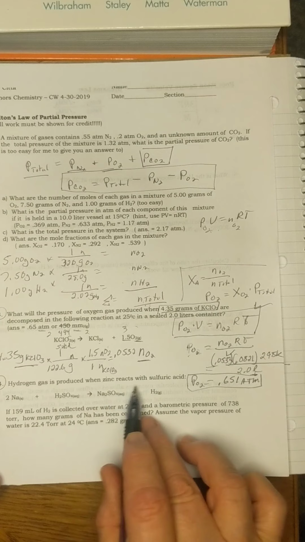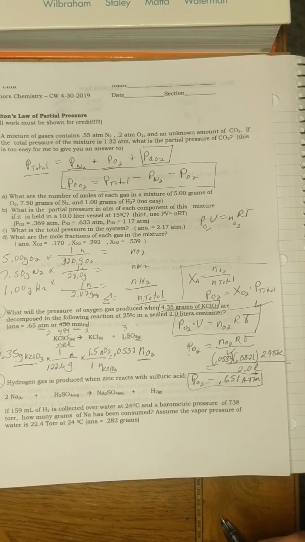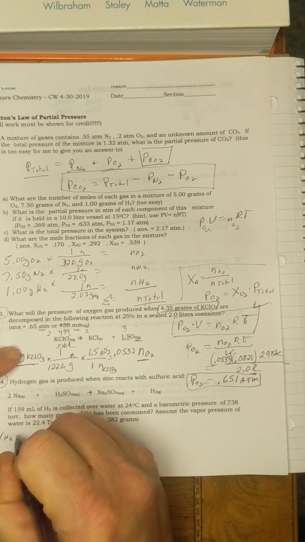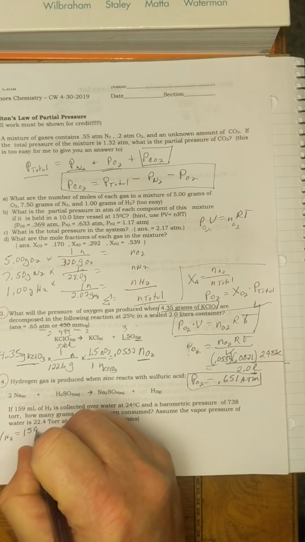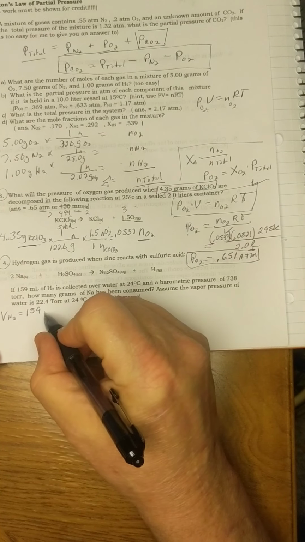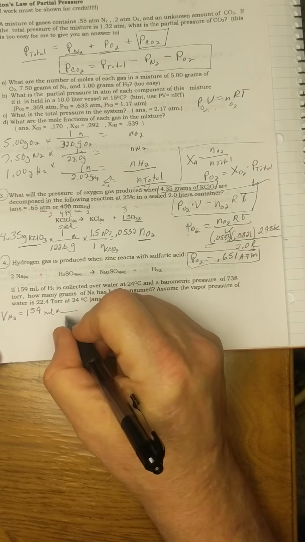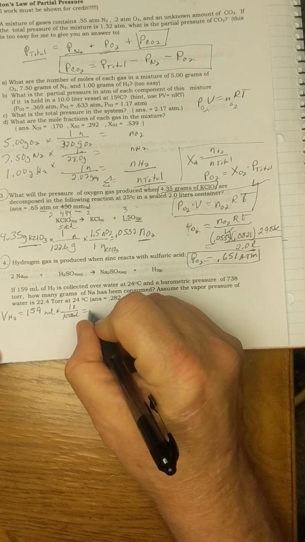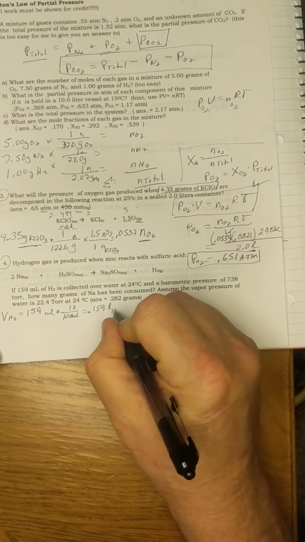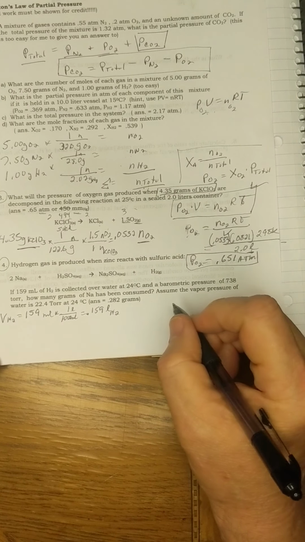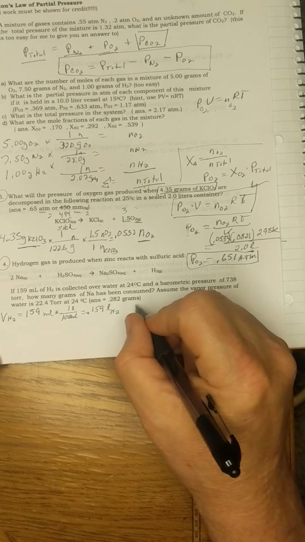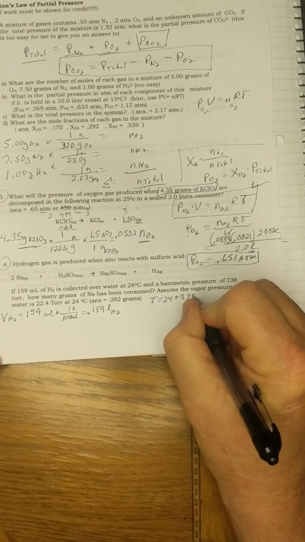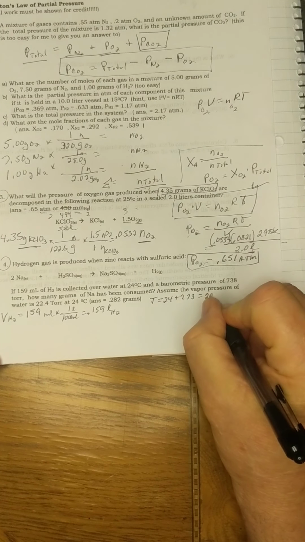Let's try this one. Hydrogen gas is produced with sulfuric acid. This one has some other issues with it. The volume of hydrogen is equal to 159, and it's in milliliters. Well, I'm going to convert 1,000 milliliters to a liter and call that 0.159 liters of hydrogen. Okay, it's collected over water, and the temperature is 24, so I'm going to add that to 273, which gives me 297 K.